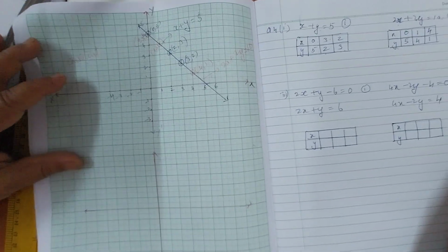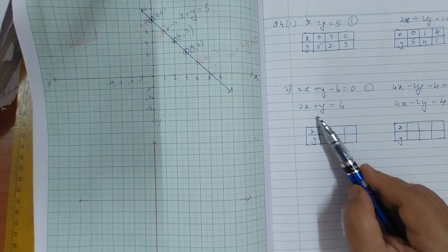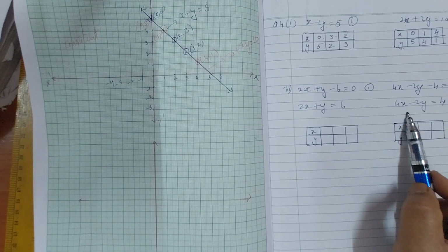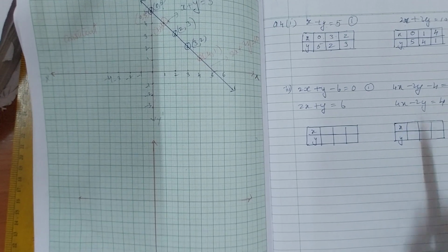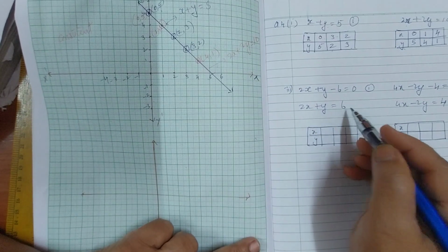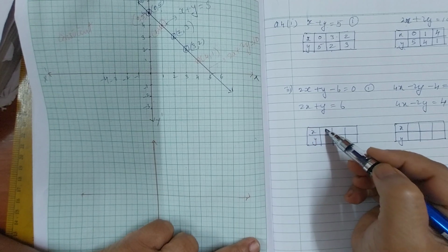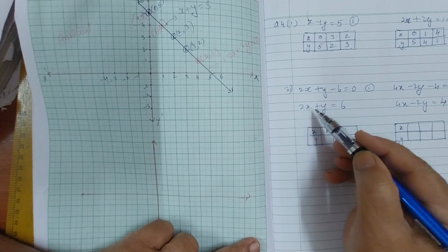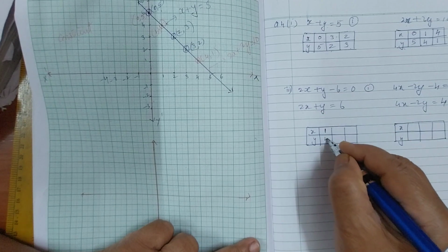Now, the equations are 2x plus y is equal to 6 and 4x minus 2y is equal to 4. So here we have to get 6. If I take x as 1, 2x will be 2 ones are 2. 2 plus how much is 6? 2 plus 4 is 6. So y will be 4.